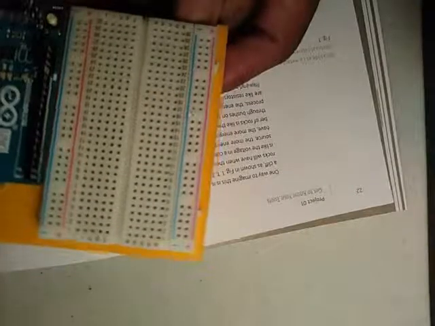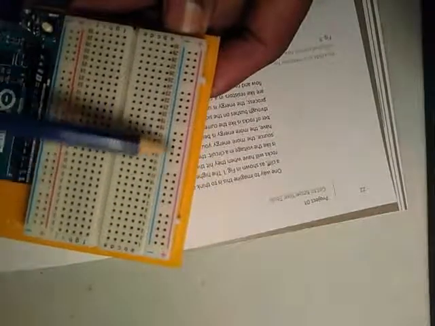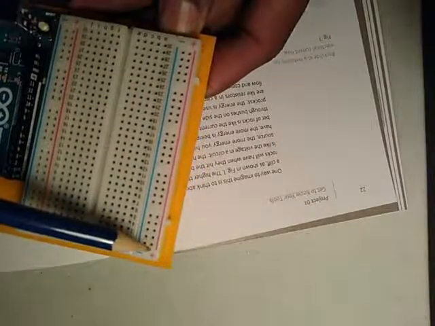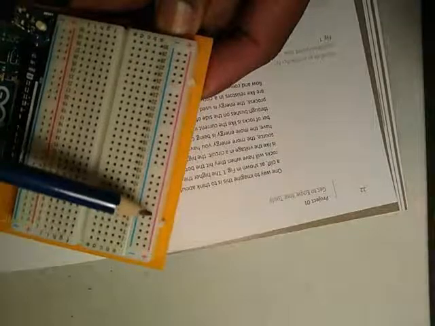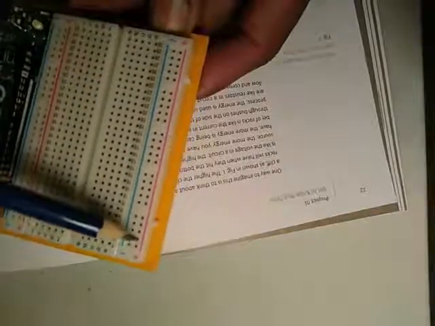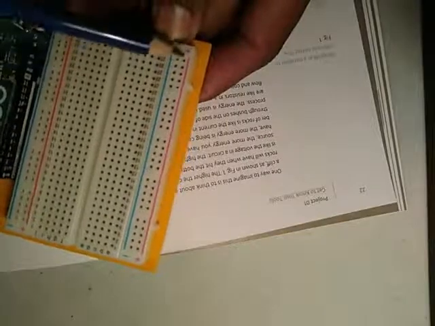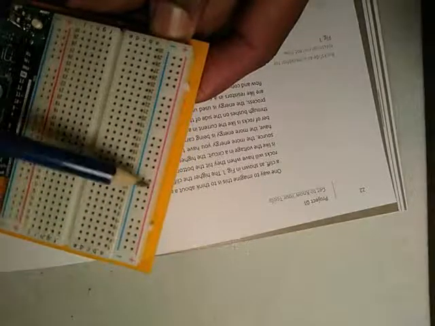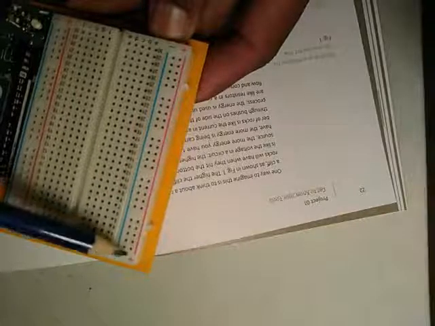Alrighty. So you have a positive, you have a negative. There's a strip of thin metal that connects this whole row. They're internally connected. However, this positive row is separate from this row.